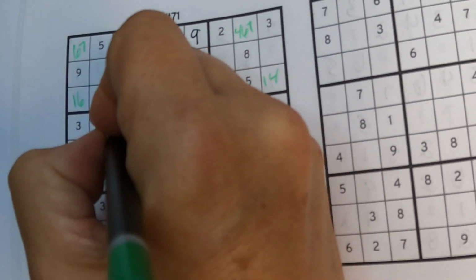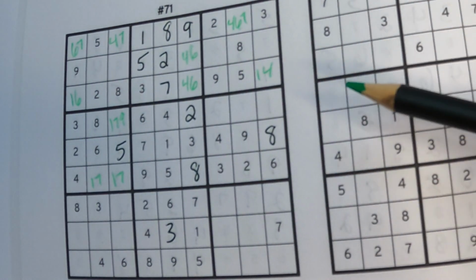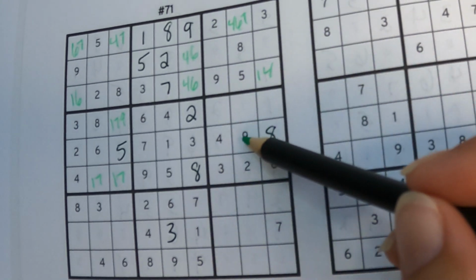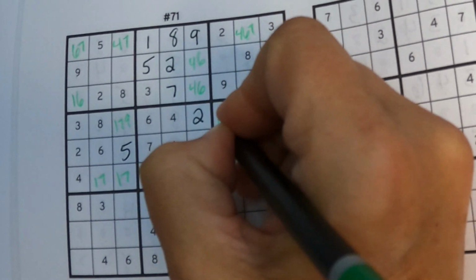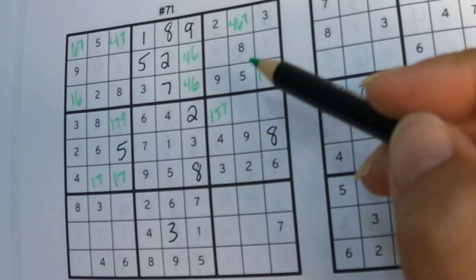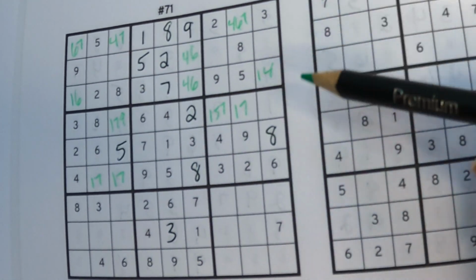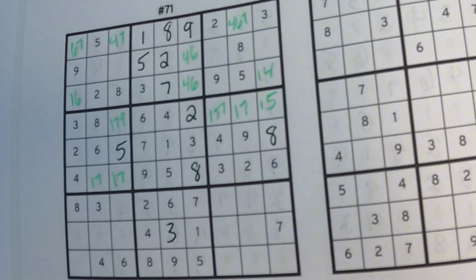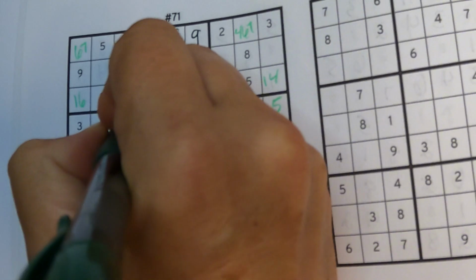We've got a 5 here, so 1, 7, 9. Nine covering these 3 boxes, no other help here, so 1, 5, 7. 5 and 9 here, so 1, 7. 7 and 9 here, so 1, 5. And that means that our 9 has to be here.